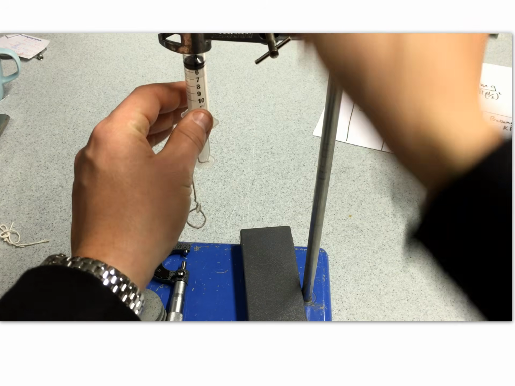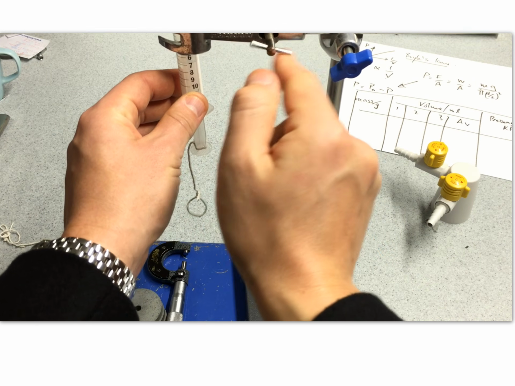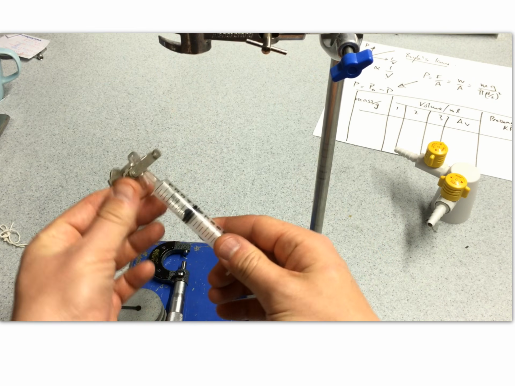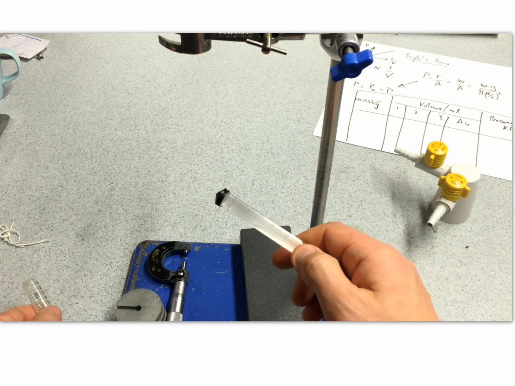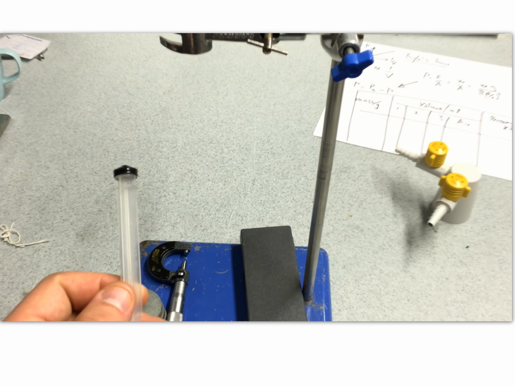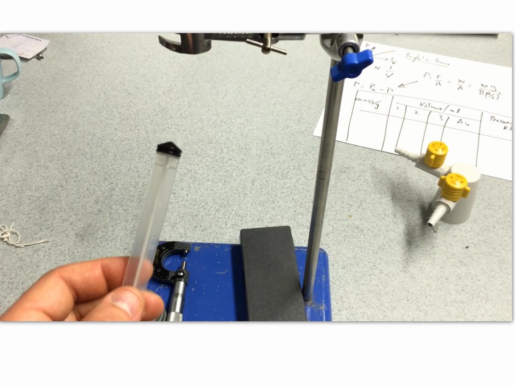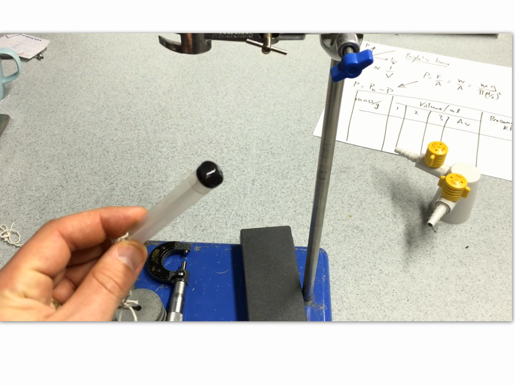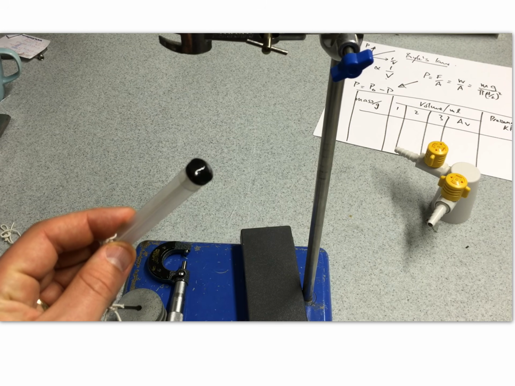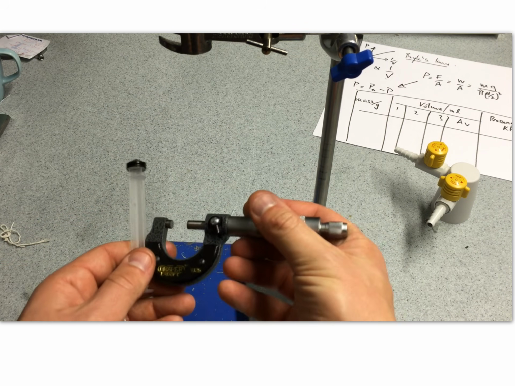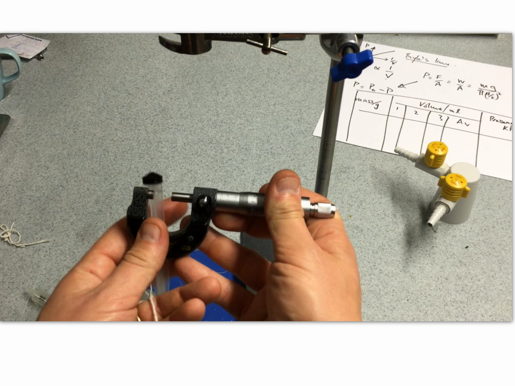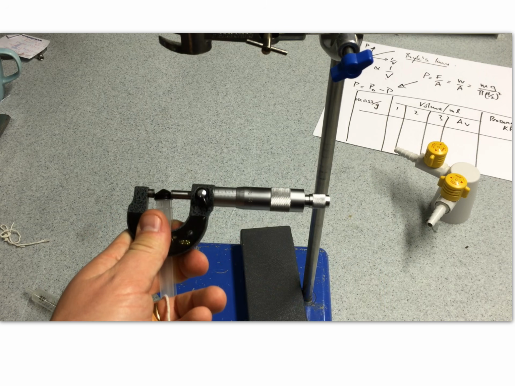Then the last stage, we want to take the top off, pull this out altogether, and find out the diameter of that plunger. The way that we do that is use a micrometer, and we adjust it.